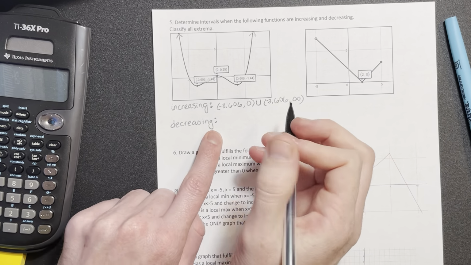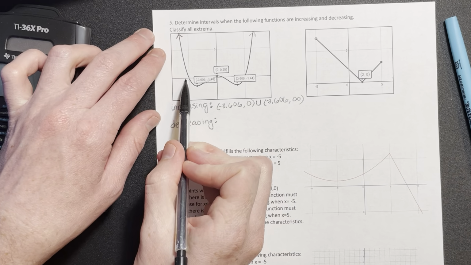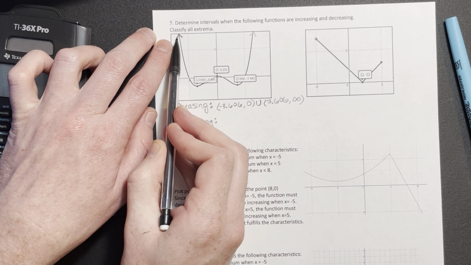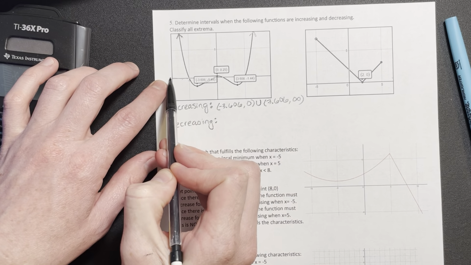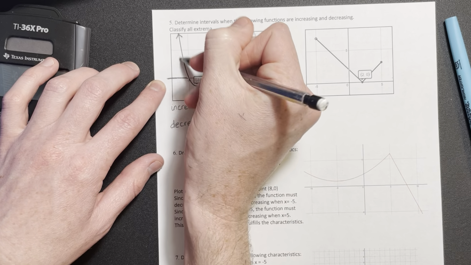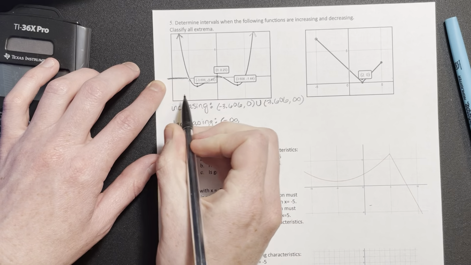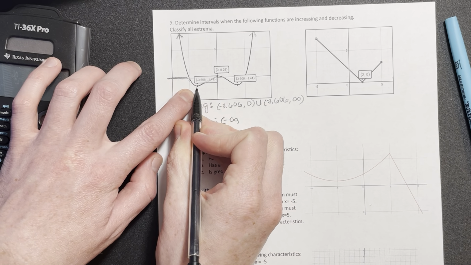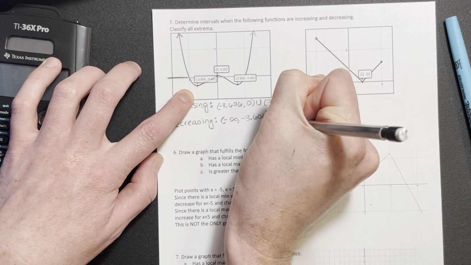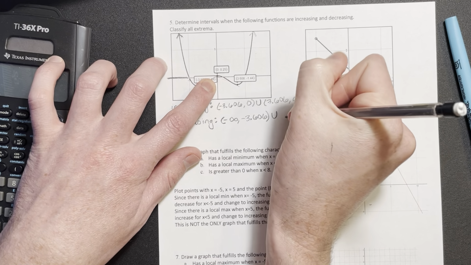Our decreasing section, while that is still going up, we were looking at the x values. So you don't want to put a positive infinity here. That's what the y values are doing. We're describing x values. So think about these values here. This is decreasing for all of these x values. So from negative infinity up until you reach that x value of negative 3.606. And then again from 0 to 3.306.